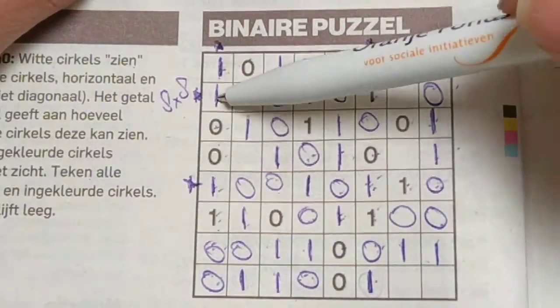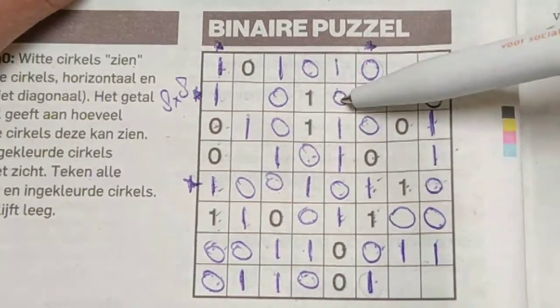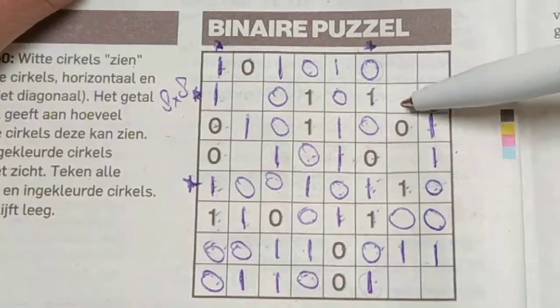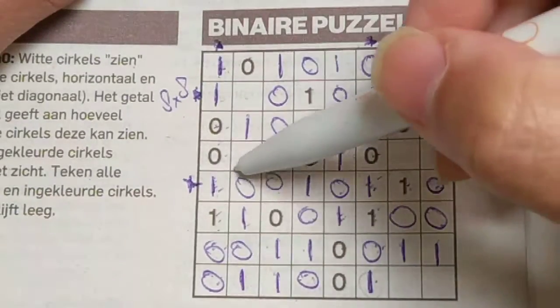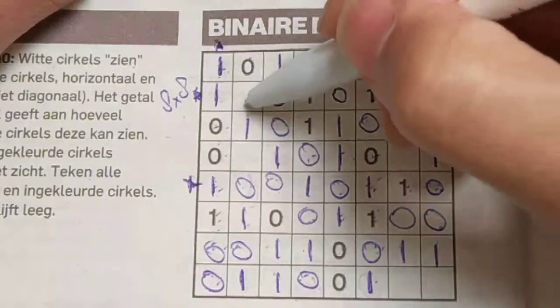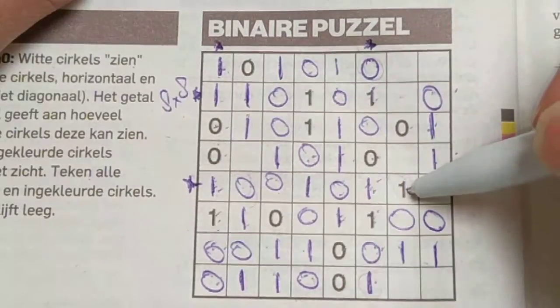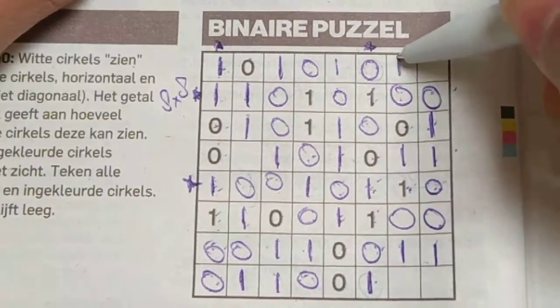Let us compare. 1, empty box. 0011, empty box. So I need to switch these two numbers. We have an O here, so this should be a 1. We have a 1 here, so this should be an O. Double O. Here and 1, there and 1.